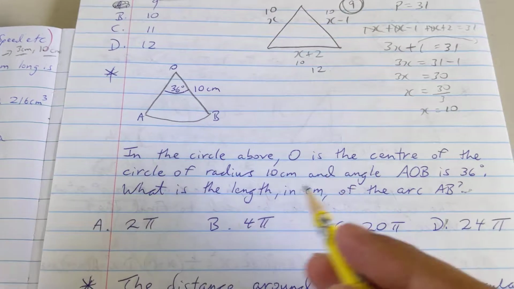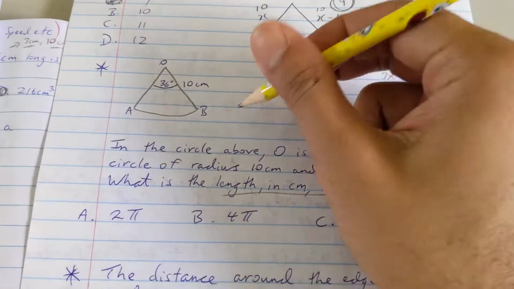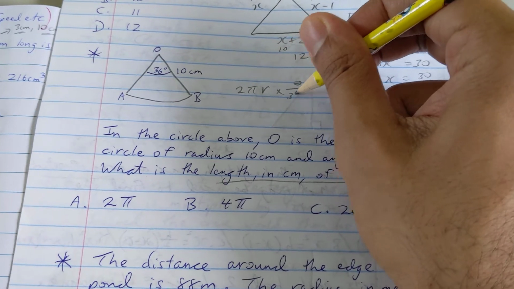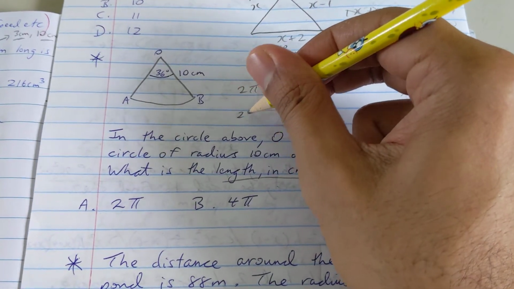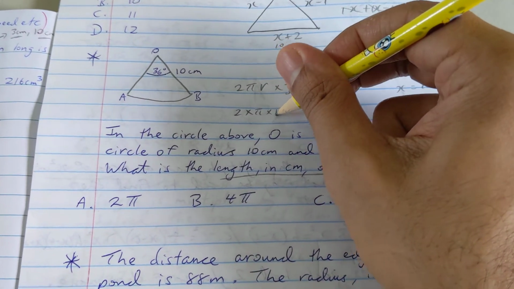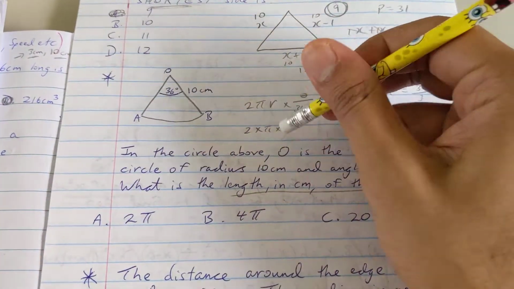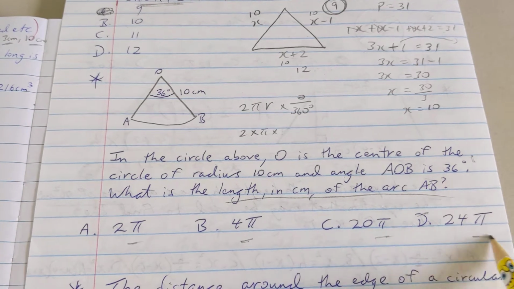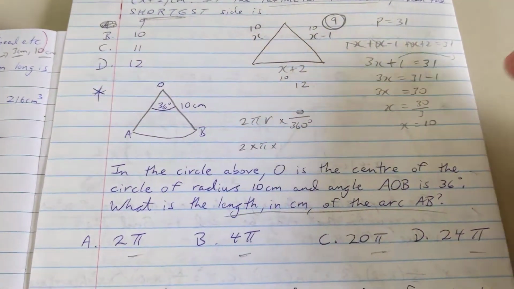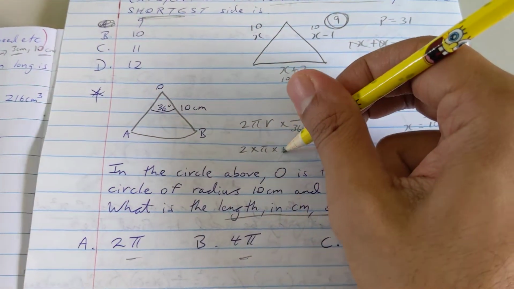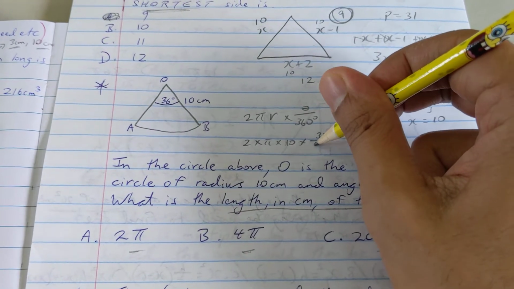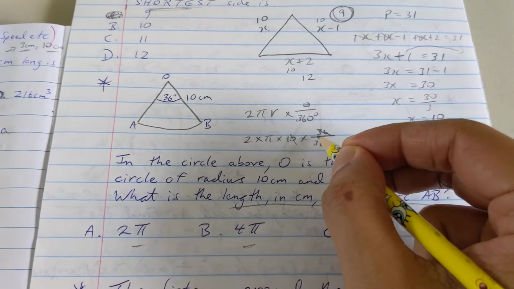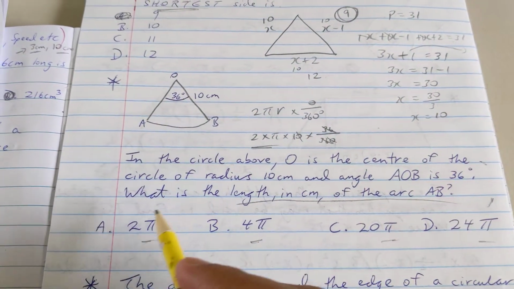So again, the formula for the length of the arc is 2 pi r times the angle over 360. So it will be 2 times pi times r. Again, if you look at the answers, pi is in the answers, they do that a lot, and you'll see in some questions later that they'll tell you what they want pi to be. So the radius is 10 times the angle, 36 degrees over 360. The zeros cancel off, the 36 cancels off, so all I'm left with is 2 pi.